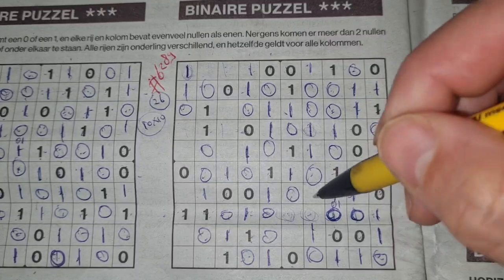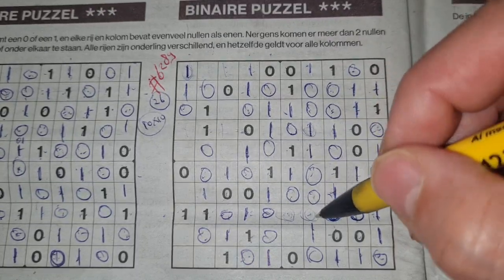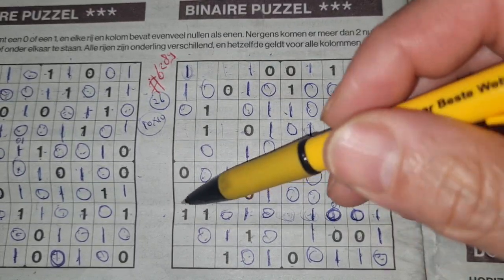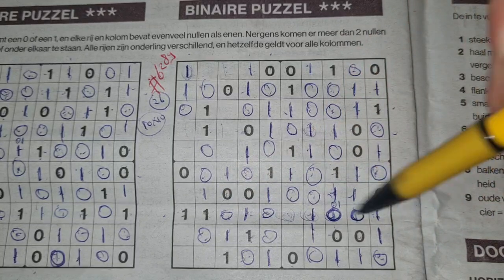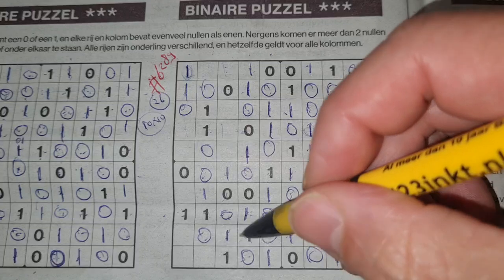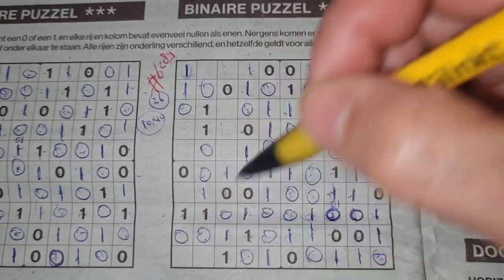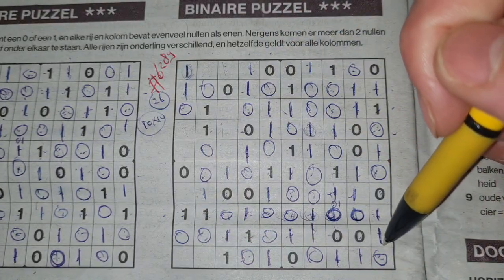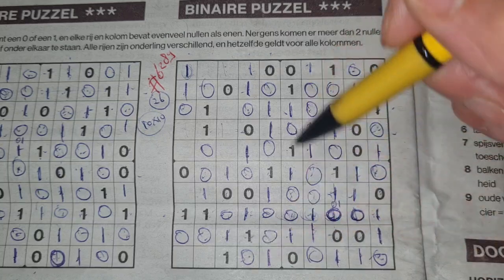Double 1, here no, there no. Double O, here 1, there 1. Now we have 1, 2, 3, 4, 5, 1, so the rest are O's. Double O, here 1, there 1. 1, 2, 3, 4, 5, 1, so the rest are O's. 1, 2, 3, 4. Okay.